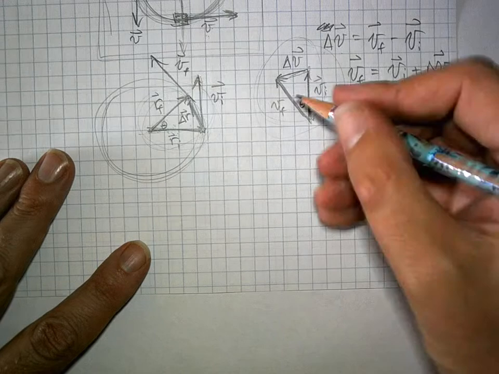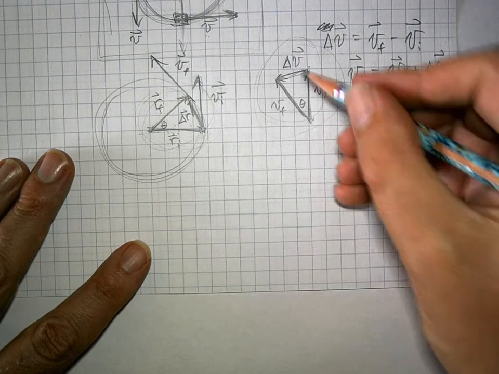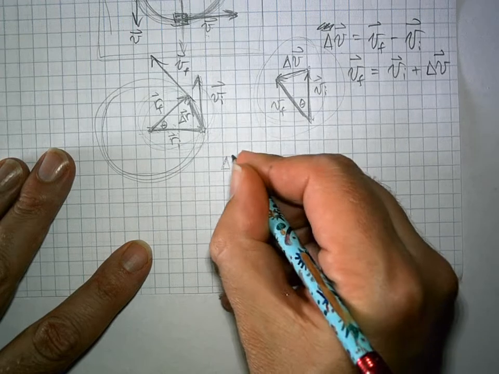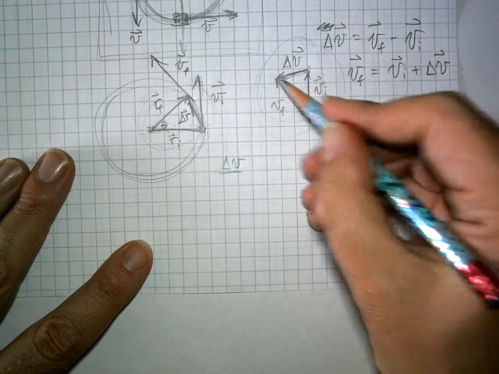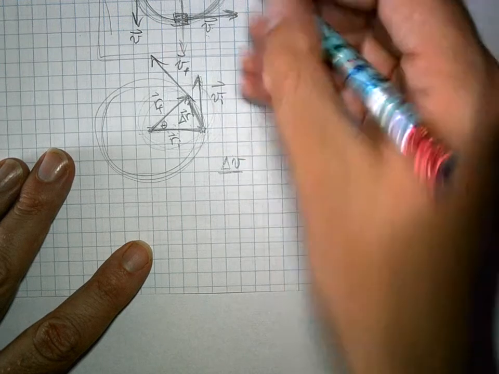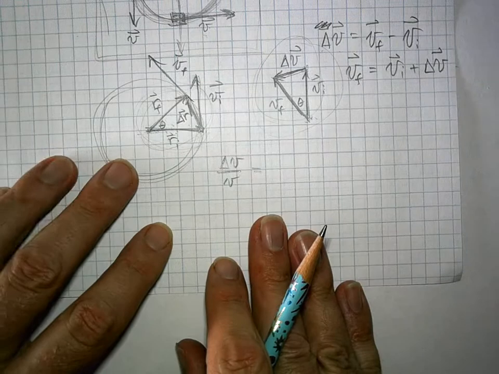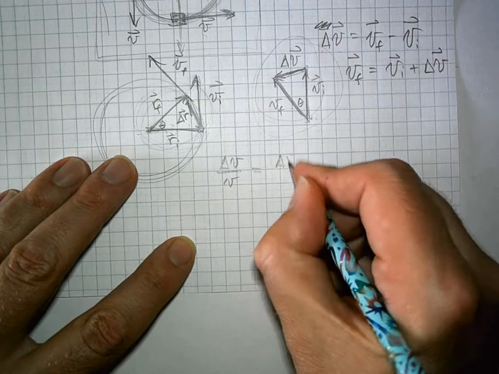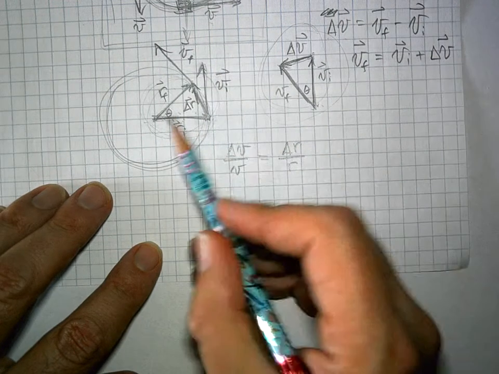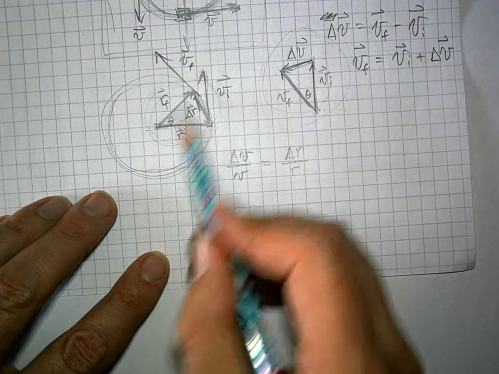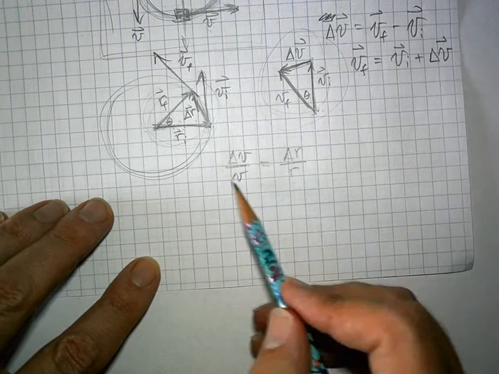And therefore I can say this. Let's see, what is it? Delta V, and let's just talk about the magnitude here. Delta V over V. And I'm just going to call this V, our speed, because our speed doesn't change. Delta V over V is equal to delta R over R, right? So this is our radius. The magnitude of our position vector is just the radius of the circle. And this is delta R here, which is delta V over V. See this?